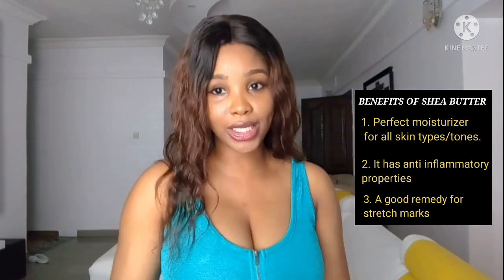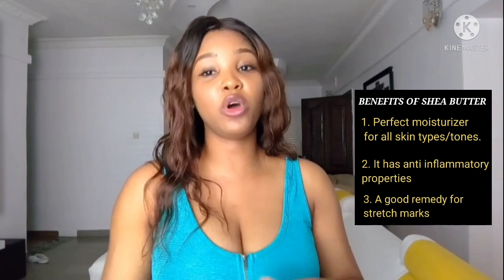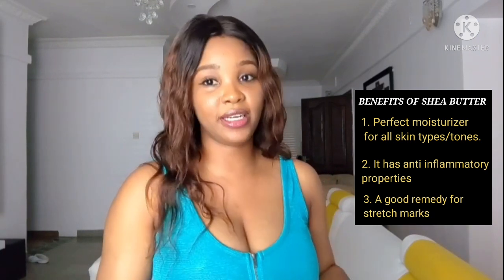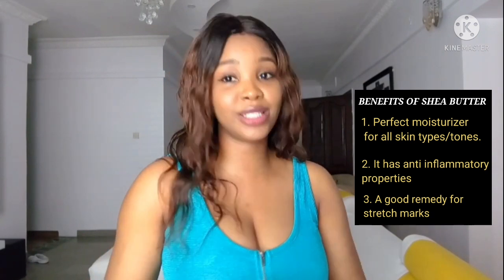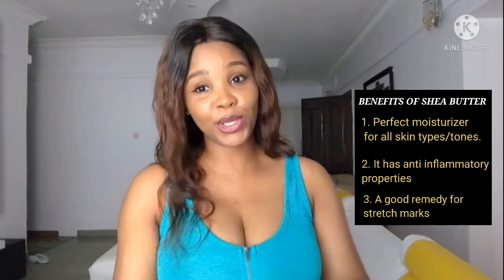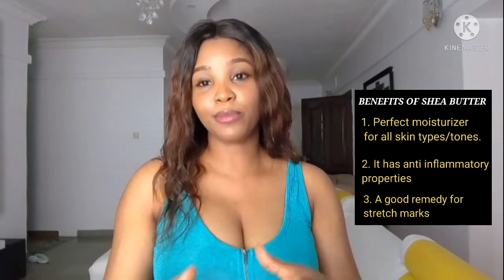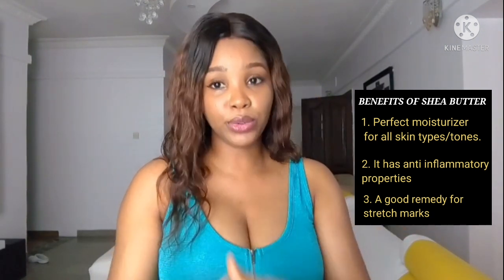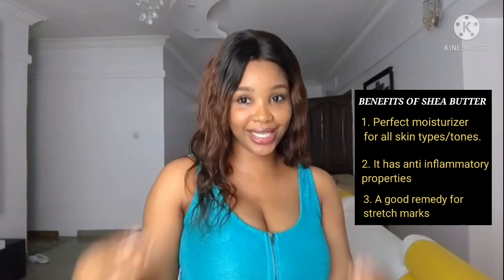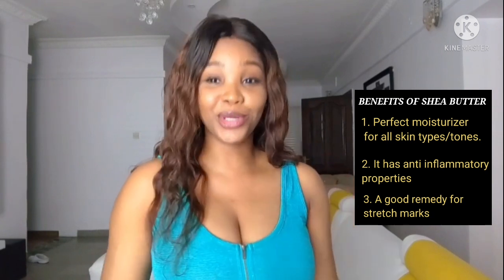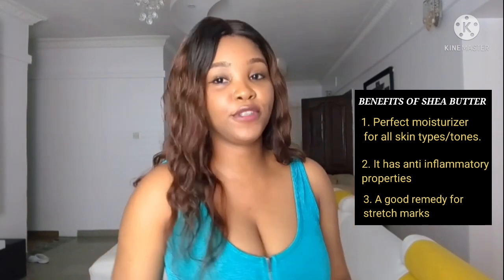Shea butter helps to reduce the appearance of stretch marks by restoring the elasticity of your skin and also enhancing the production of collagen. Consistent application of shea butter on the affected area, that is the areas where you have stretch marks, you begin to see results in a matter of weeks. This is because shea butter contains vitamin A, and vitamin A helps to rebuild collagen, thereby making the stretch marks look like your normal skin. There are lots of benefits of shea butter, but not to make this video too long, I just mentioned the ones that are beneficial for the skin.